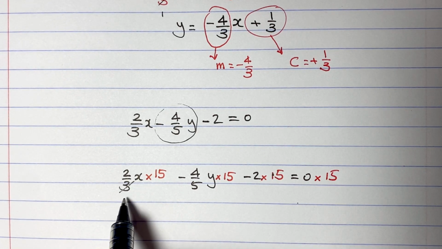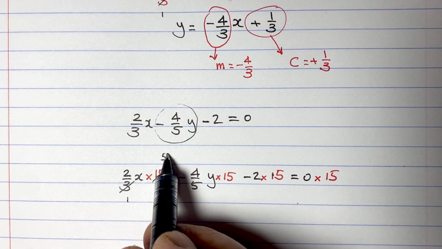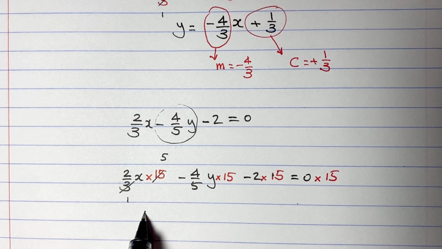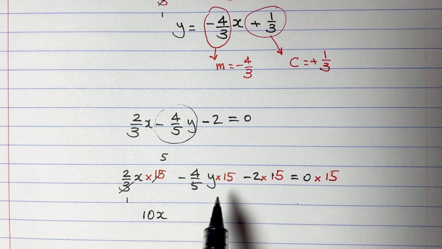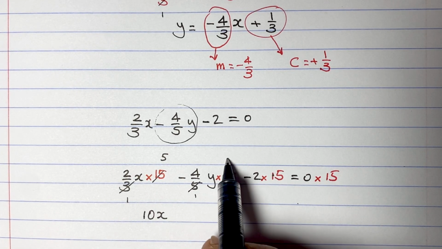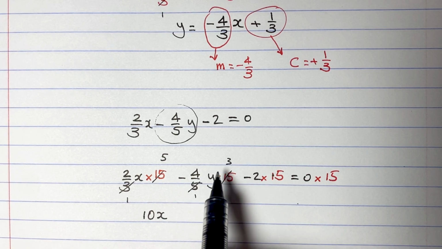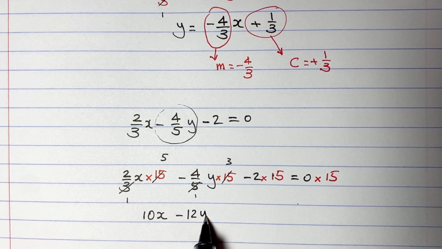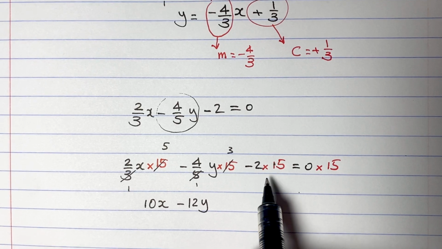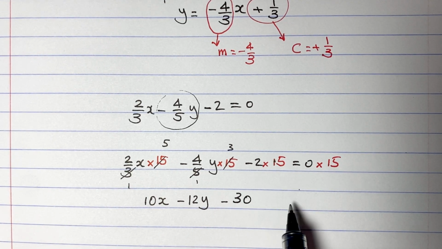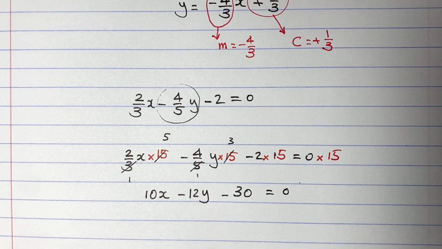So here 3 and 15 would cancel. 2x times 5 is now 10x. 5 and 15 would cancel. Minus 4 times 3 is minus 12y. Minus 2 times 15 is minus 30 equals 0.